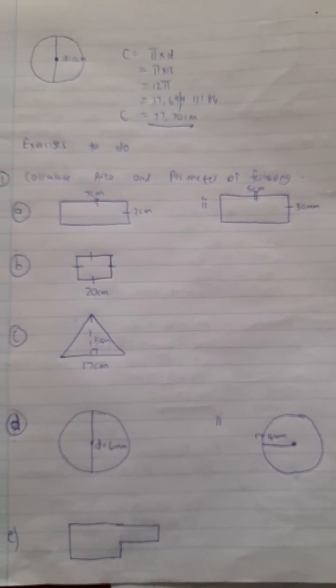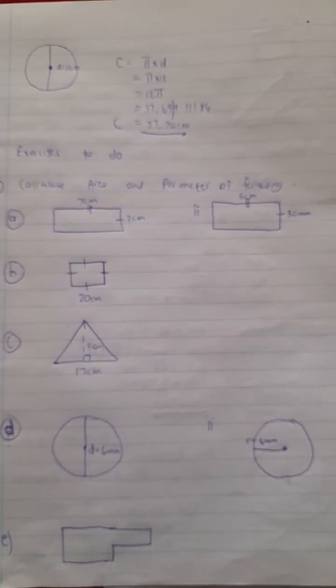These are exercises that you guys can do. I will actually take a photo of these and I can post them so that you guys can check if you are good and understand what I've taught you.